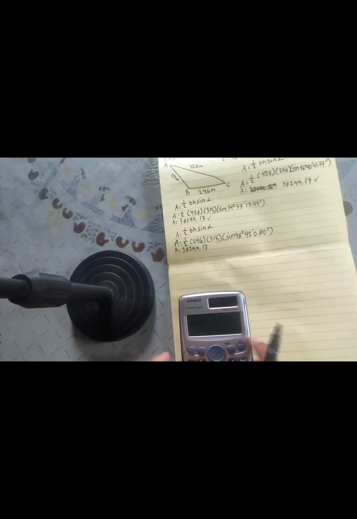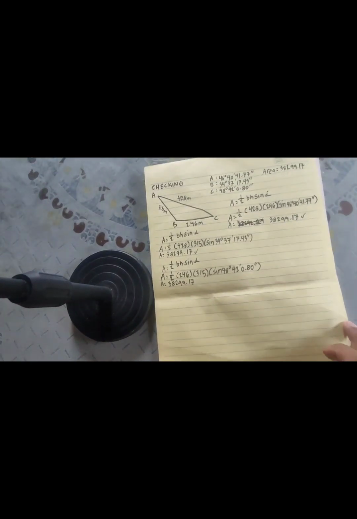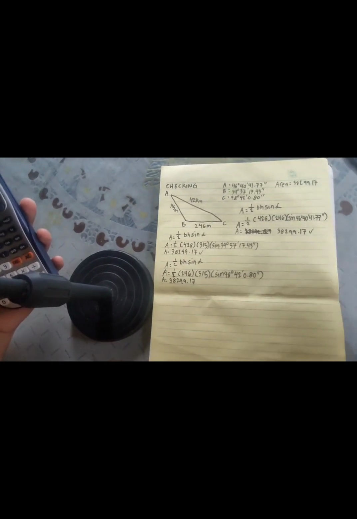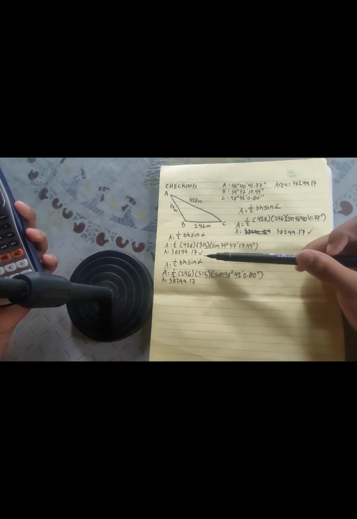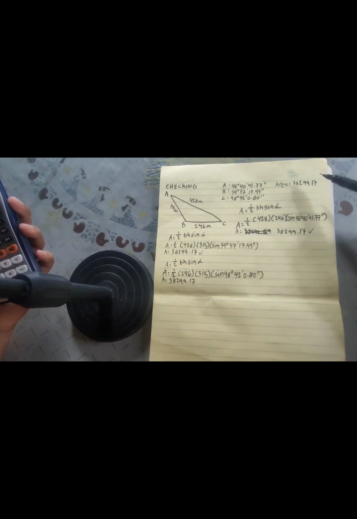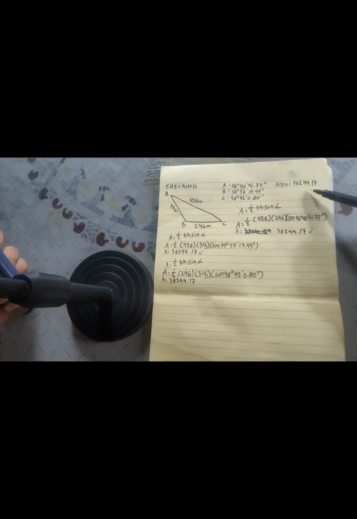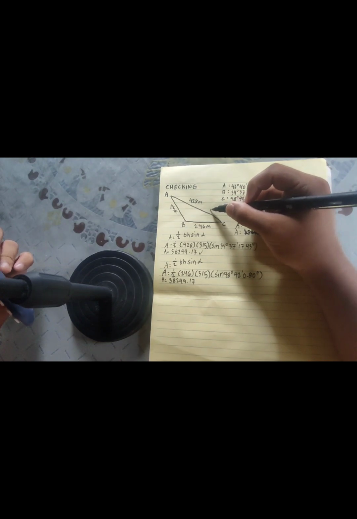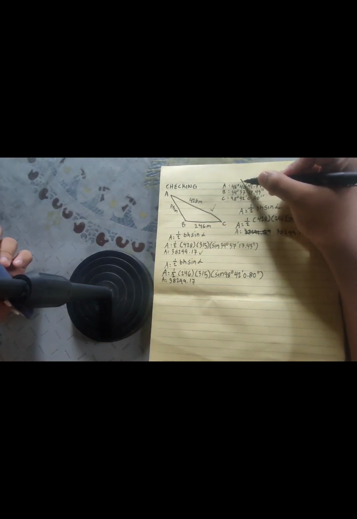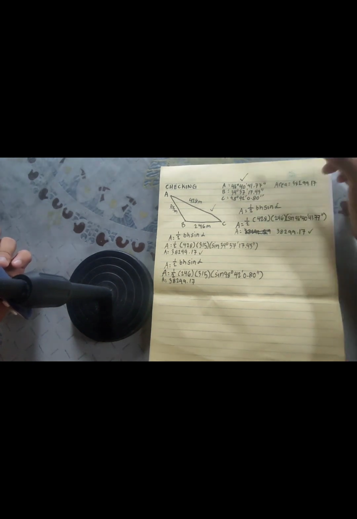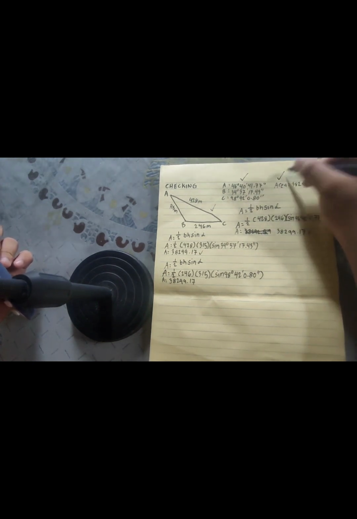So again, we have the same answer in angle A and angle B and angle C, the same answer as RJ Hernandez used in Heron's formula. So it means our figure 1 is done, and our angles are correct and the area is also correct.